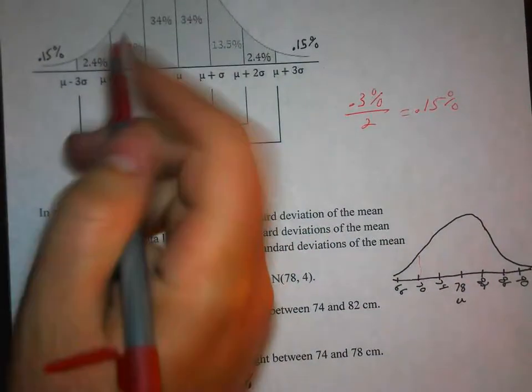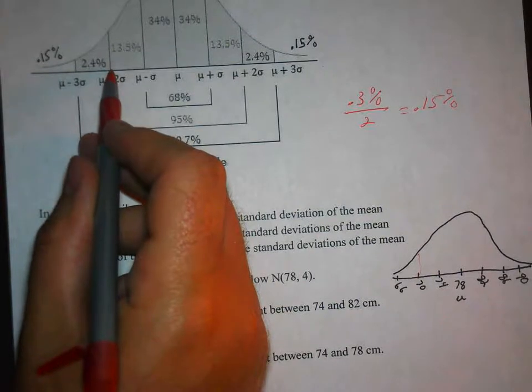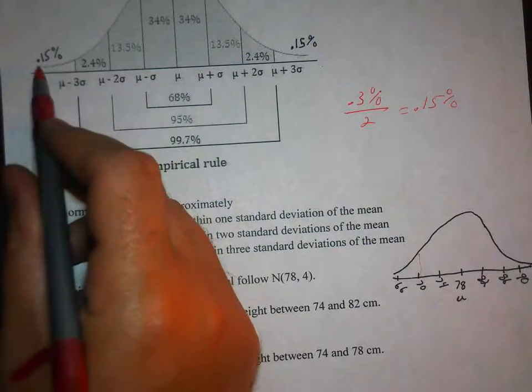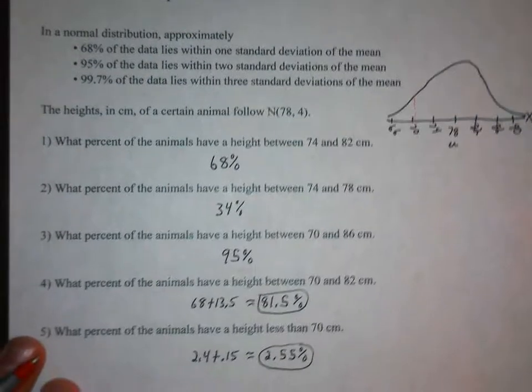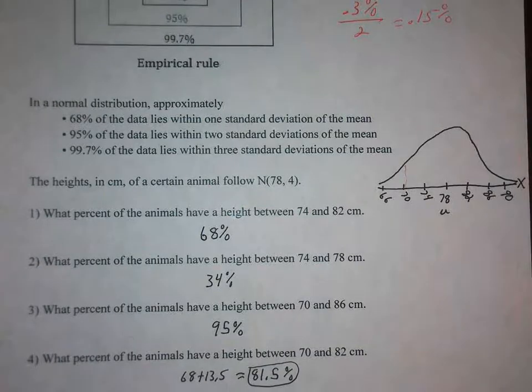Okay, so if you want to find how much is below or to the left of this number right here, mu minus 2 sigma, you do 2.4% plus 0.15%. Okay, and that gives you 2.55%. Okay, so that's just a quick introduction to the empirical rule and using the normal curve with the empirical rule.